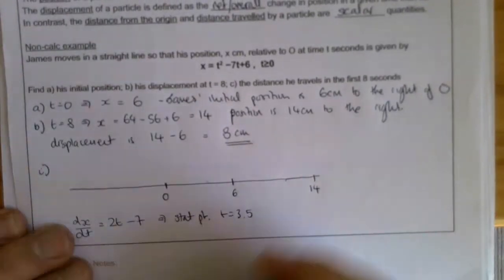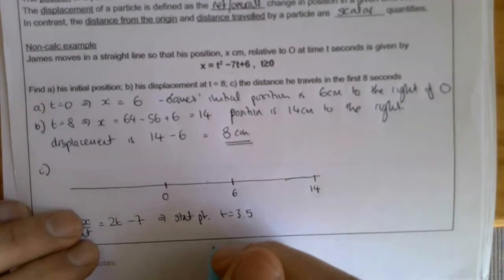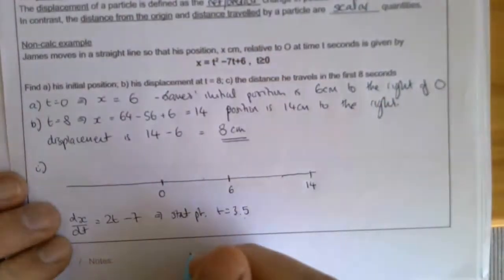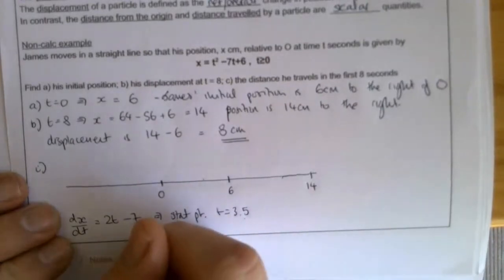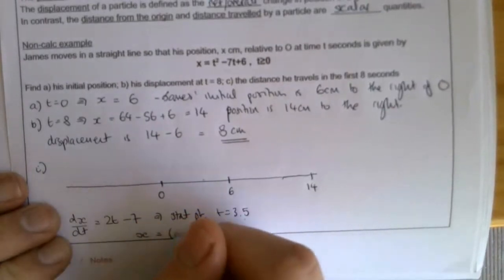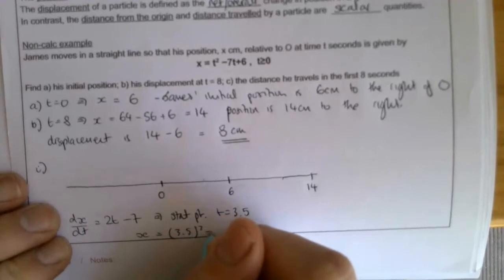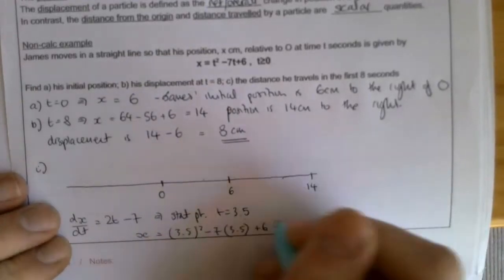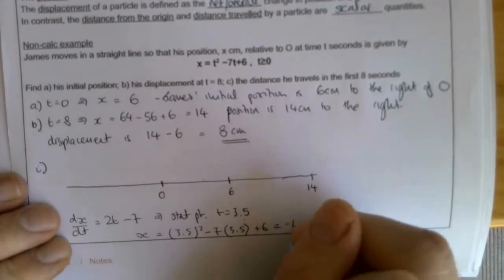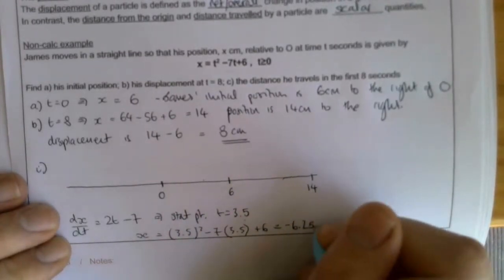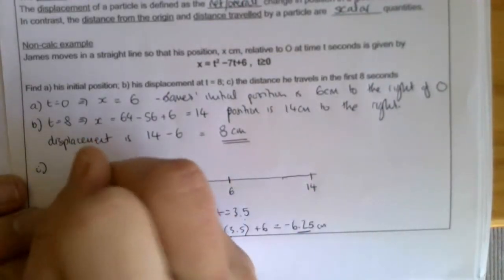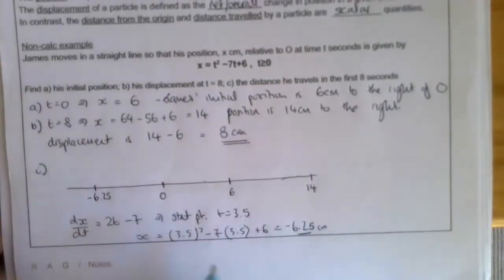So let's think about what his position is when t equals 3.5. We substitute that back into the original. So that's 3.5 squared minus 7 times 3.5 plus 6. And that comes out as minus 6.25 centimeters.